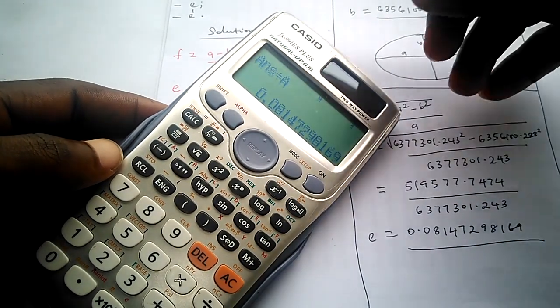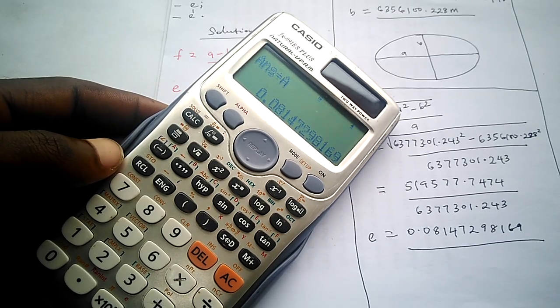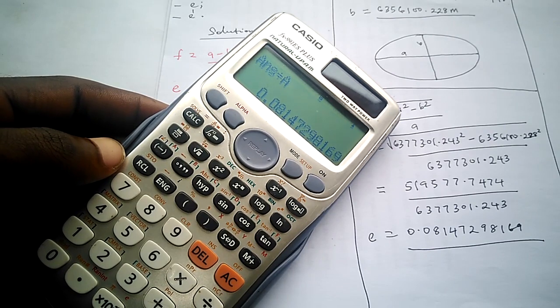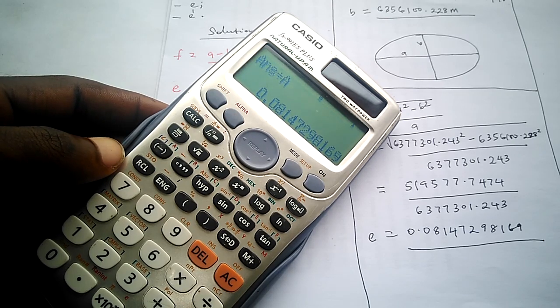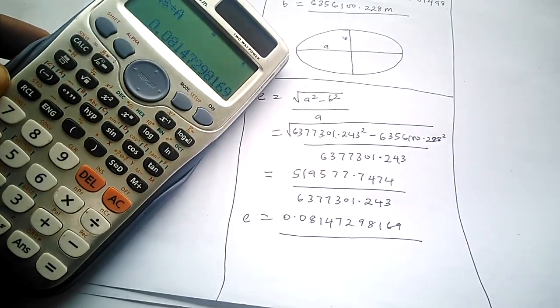Now we want to compute our second eccentricity. The steps are still the same, just that the formula we are going to use is a little bit different from this particular formula, but the steps are still the same. Now, how do we get our second eccentricity? The second eccentricity is almost the same thing as the first eccentricity.